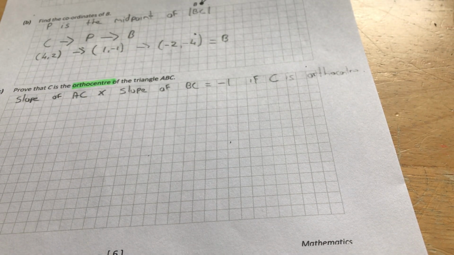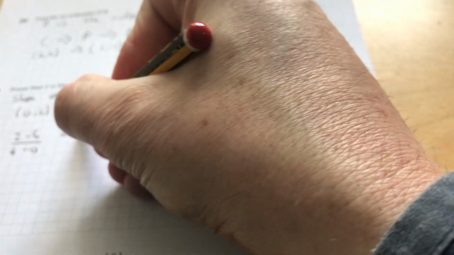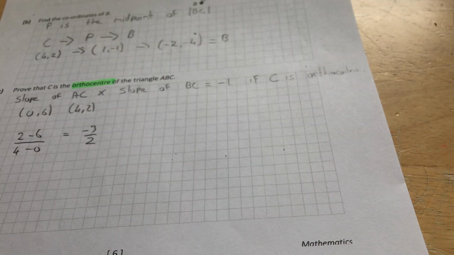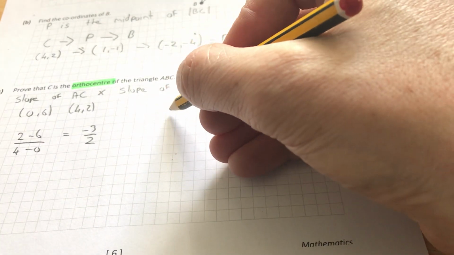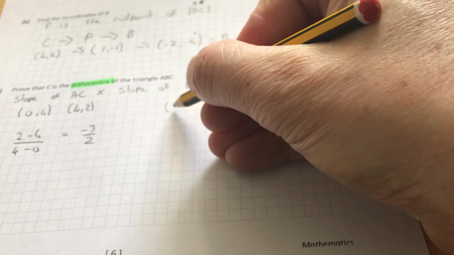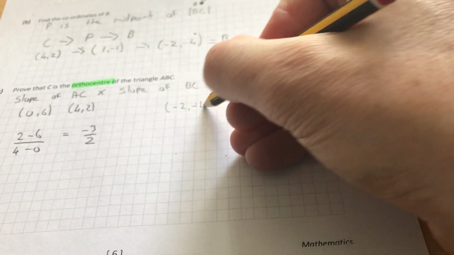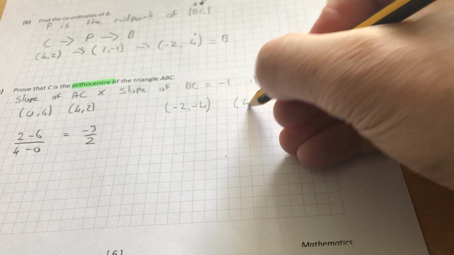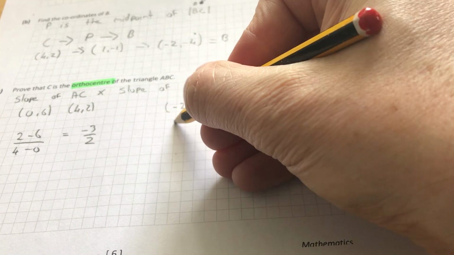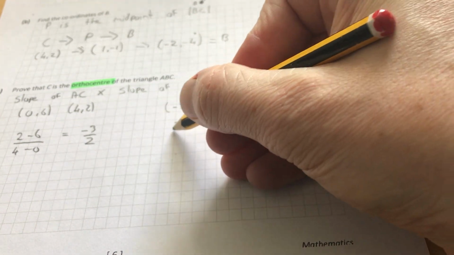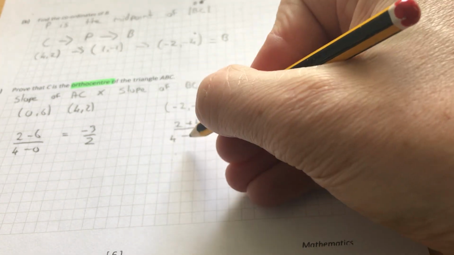So that would be the proof of that. So get the slope of AC. So slope of AC, so (0, 6) to (4, 2). So y2 minus y1 over x2 minus x1. So that gives me -3/2. And the slope of BC, so B is the point (-2, -4), and C is the point (4, 2). So y2 minus y1 over x2 minus x1.